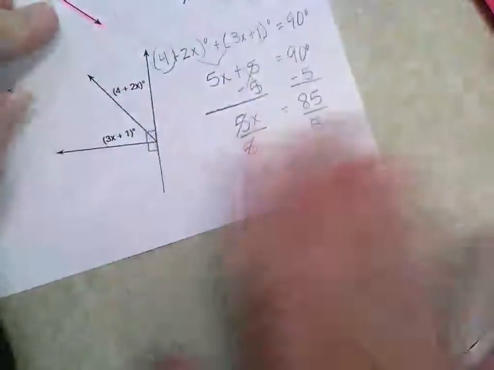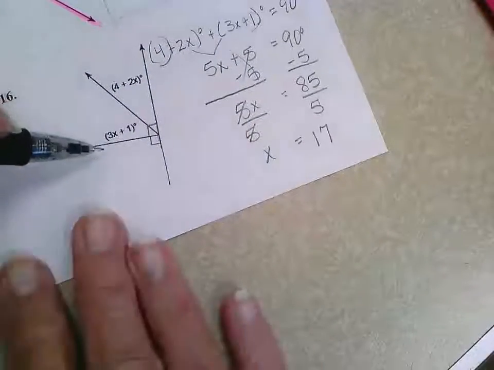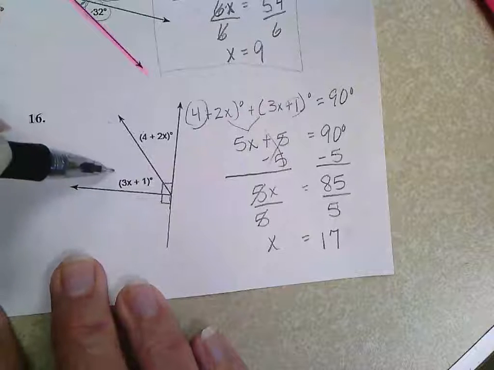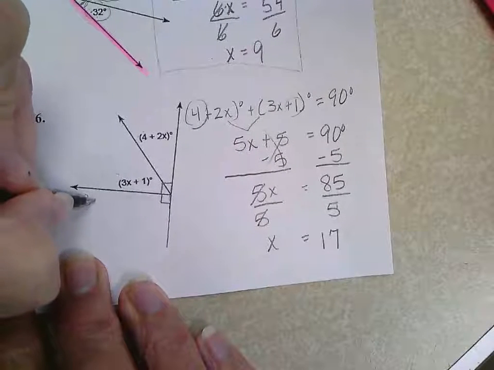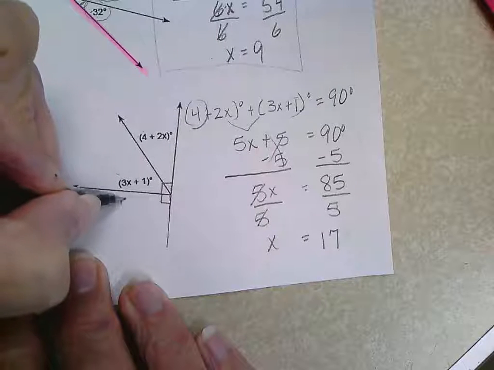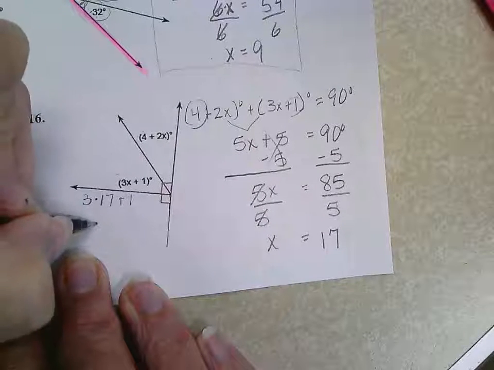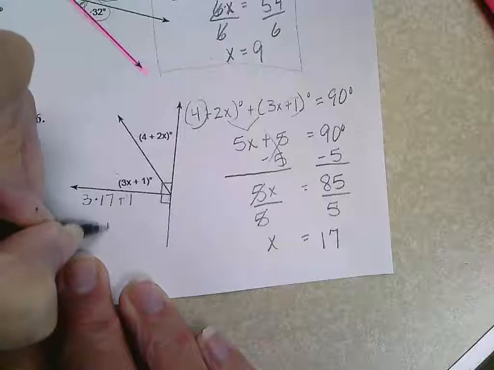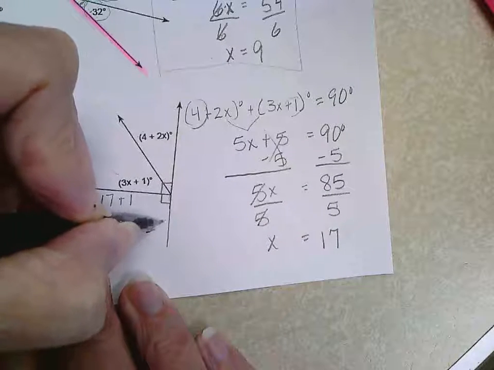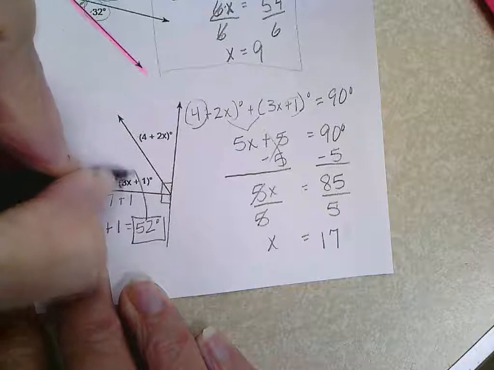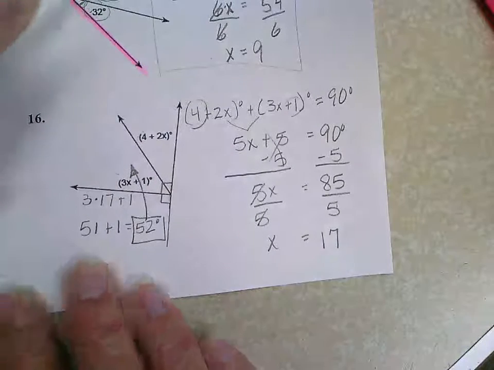Oops, that's not degrees. So now I have to substitute 17 back in for my expressions here. 3 times 17 plus 1, that's going to be 51 plus 1 equals 52 degrees, which should be the measure of this angle.